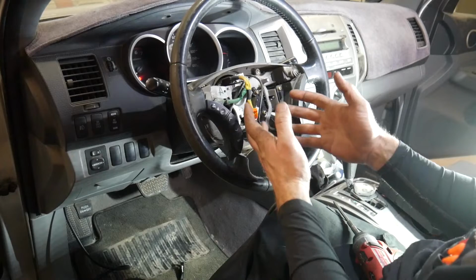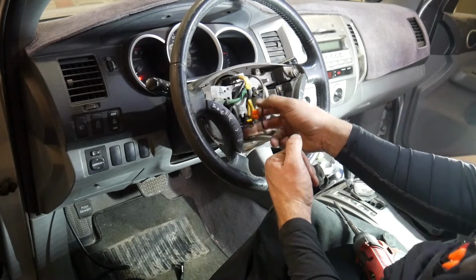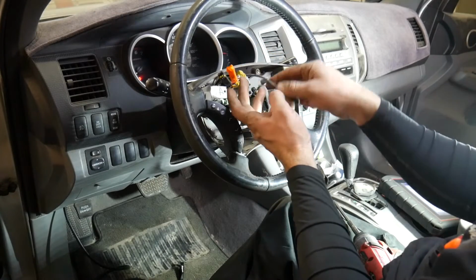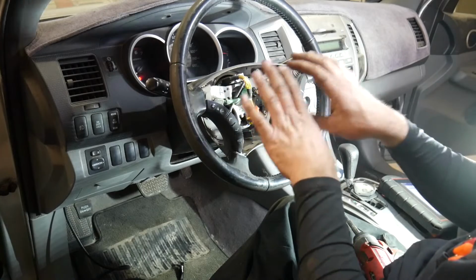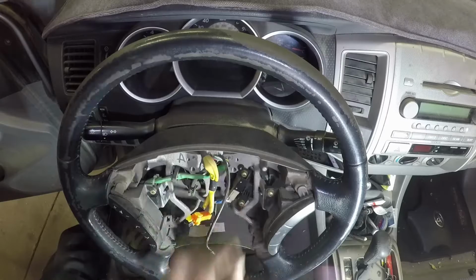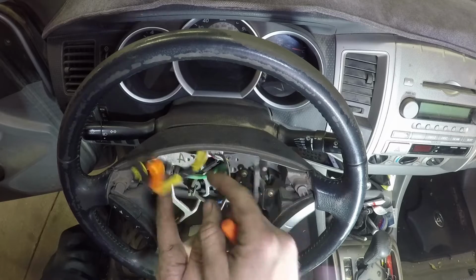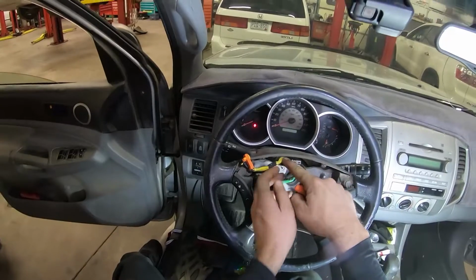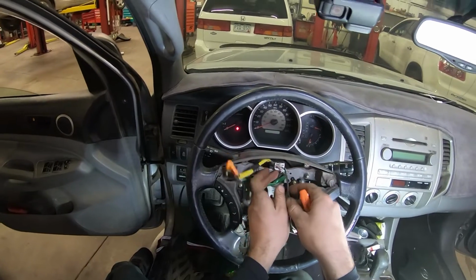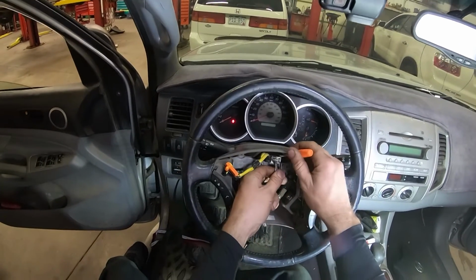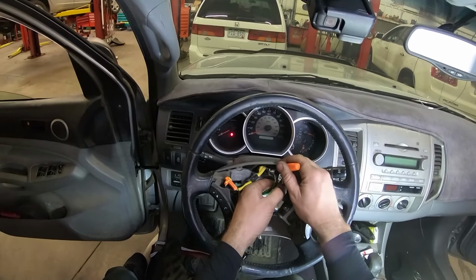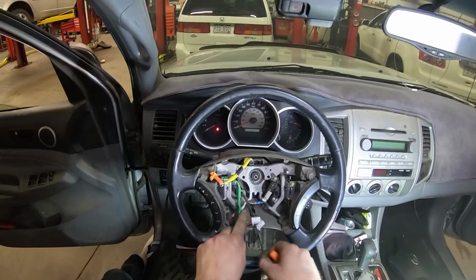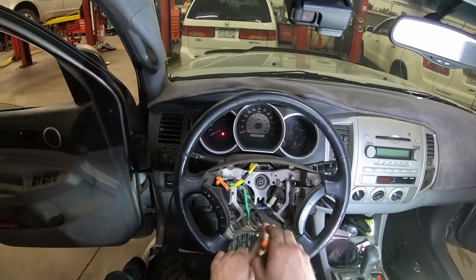Okay, now that the horn pad is off with the airbag, we need to unhook a few more electrical connectors in the steering wheel. These wires here will stay attached to the clock spring, but there's 2 white connectors. They have a little push tab on top. Just push that down, pull the connector out. Those will stay with the steering wheel.